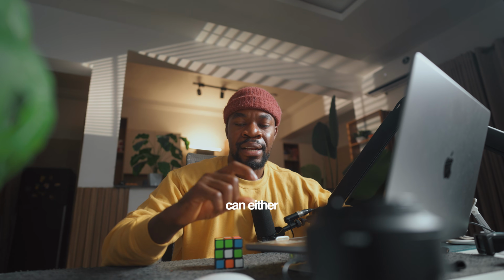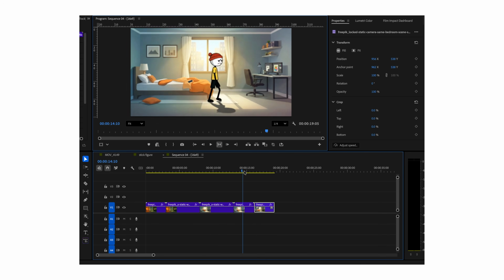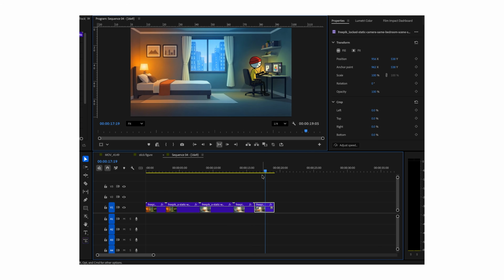So this is also where you can add your sound effects, background music, overlays, zoom, and any final polish that you want. So even though AI helps generate the scenes and motion, the editing stage is still what ties everything together. That is where the final video gets its rating.